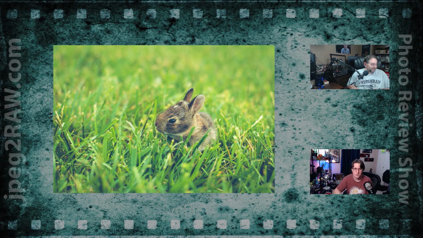It's a good demonstration of a cute photo done right, a fun little photo. Capturing these little guys and getting them to come near you in the wild is something. This is a wild rabbit, I believe. I don't think this is a pet. It's absolutely gorgeous.